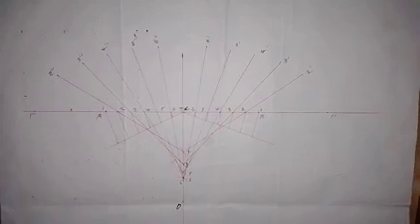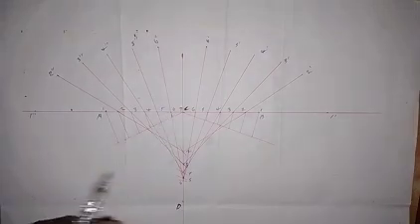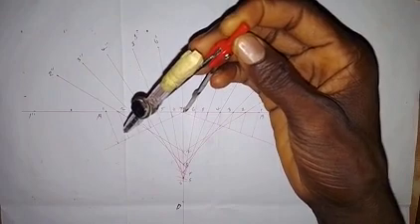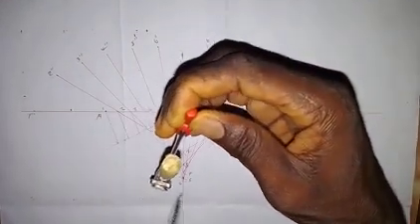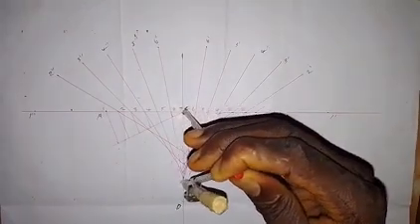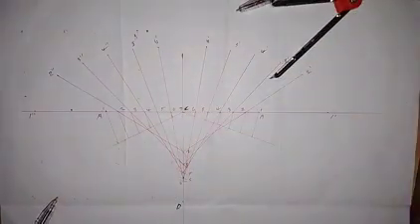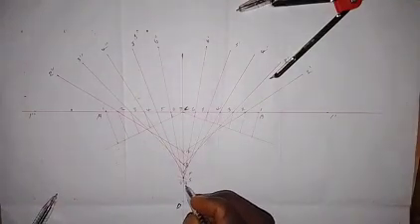Alright, I have done that of 4, 5, and 6, and we also need to do for 7. Though that is not, but just to locate the point here on the vertical. So I will make the arc here. So this is the point. So let's indicate it here. So this is point 7.